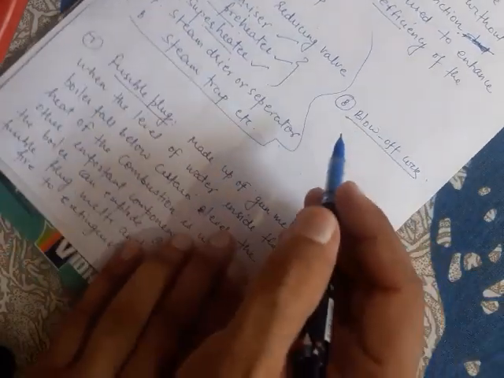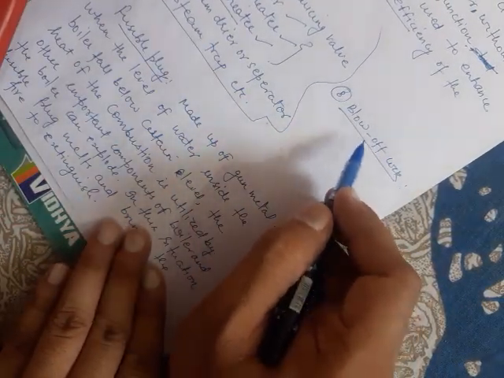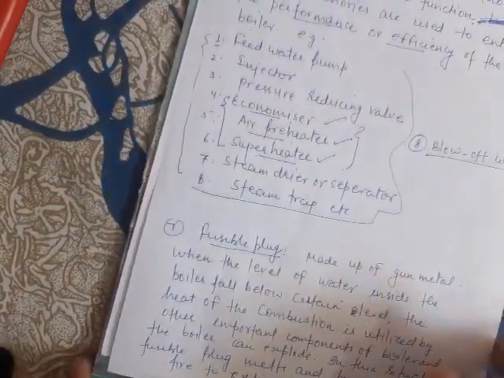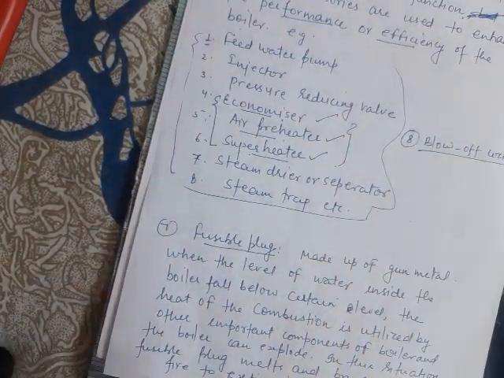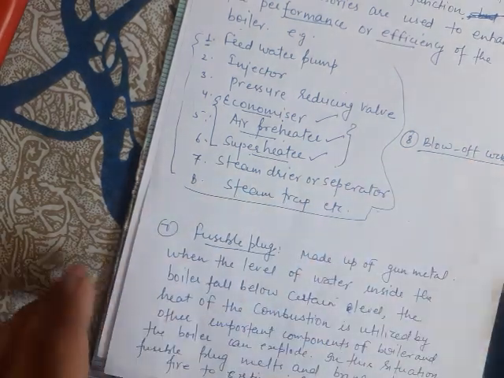Next important boiler mounting is blow off cock. That about blow off cock I will tell you in the coming diagram. Now these are the important boiler mountings. Two mountings have been left. First is fusible plug and blow off cock, that I will make you understand with the help of a diagram.